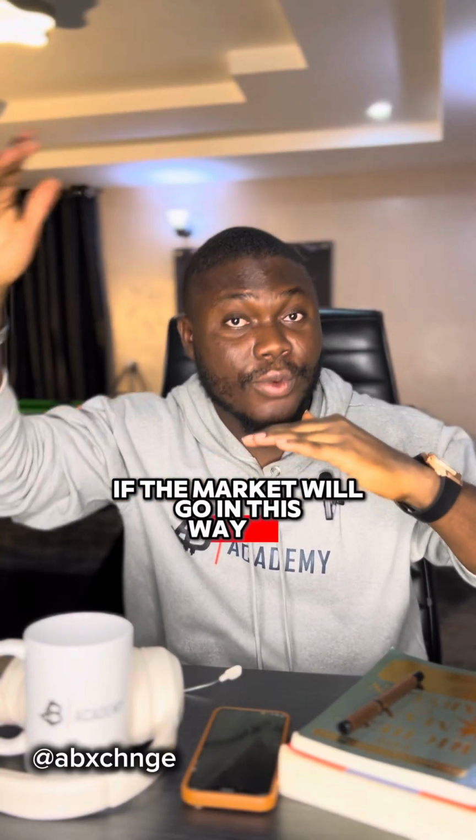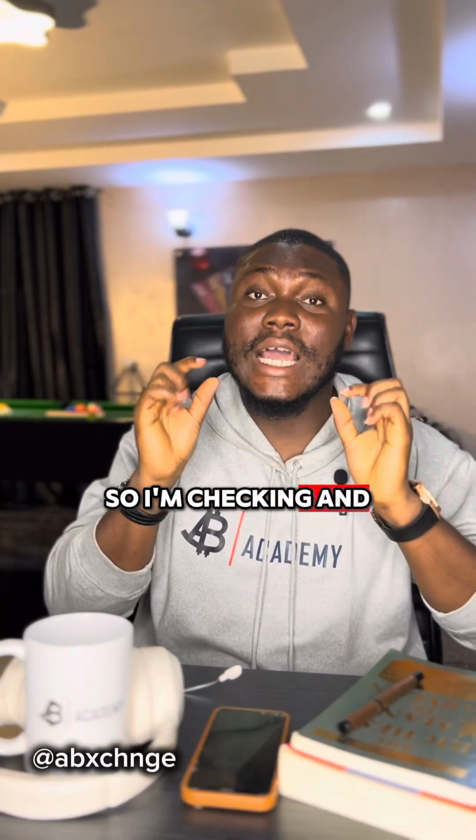Now the point is, I'm trying to check if the market will go this way or that other way, if it will go up or down. Do you get that? So I'm checking, and I'm also checking the obvious level. There's something people don't understand, that you're trading against smart people or you're trading with smart people. So if you don't do what the smart guys are doing, you will lose consistently, if you are trading against the smart guys. They call it smart money concept, SMC.